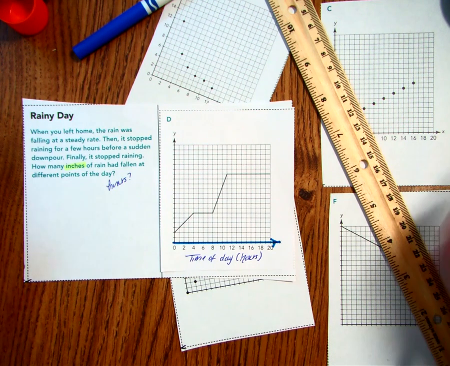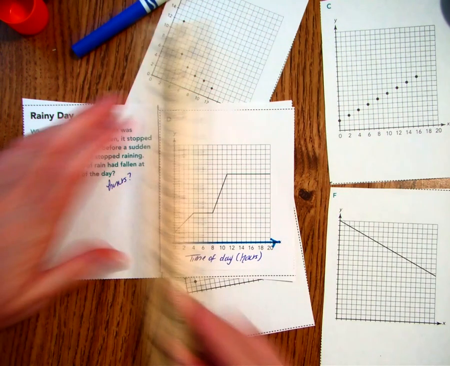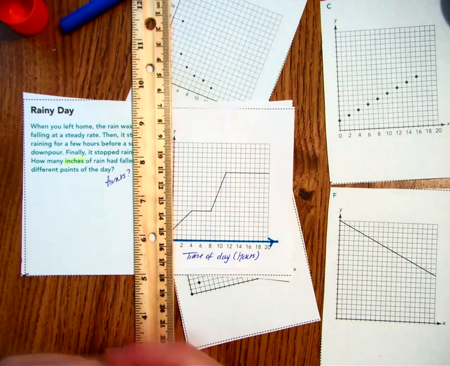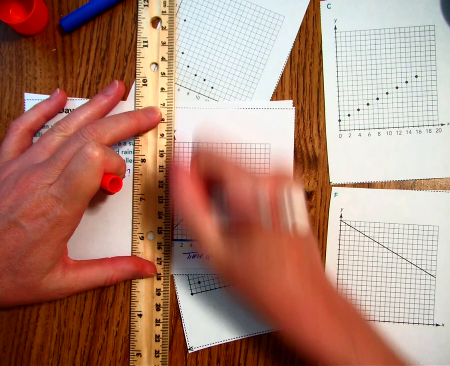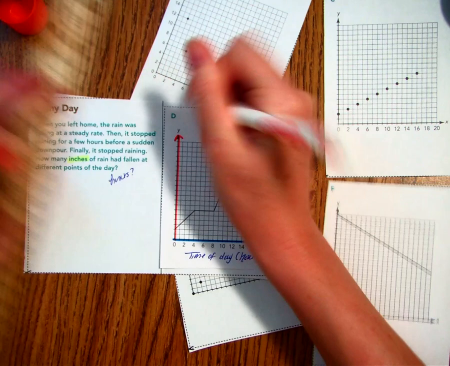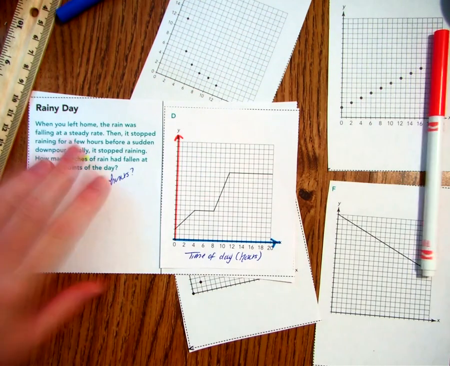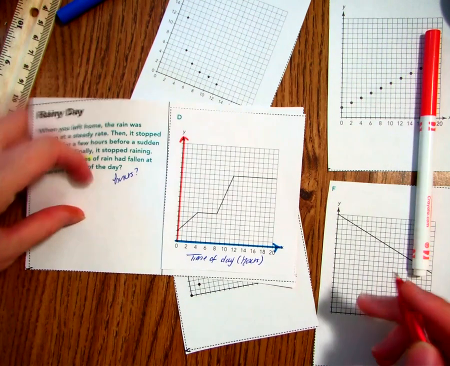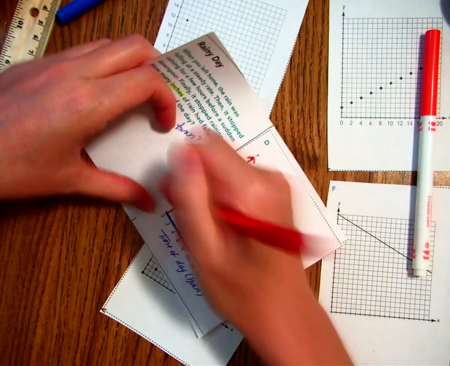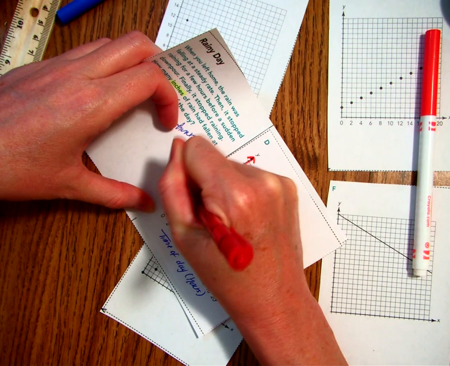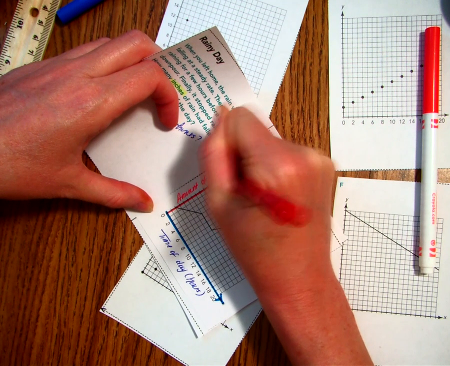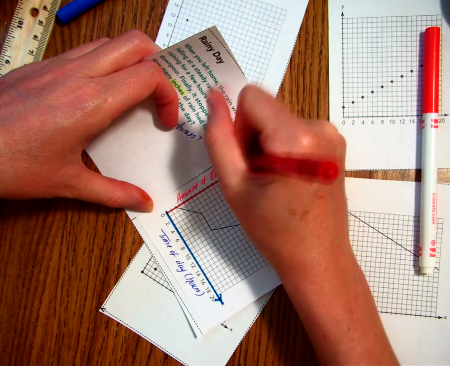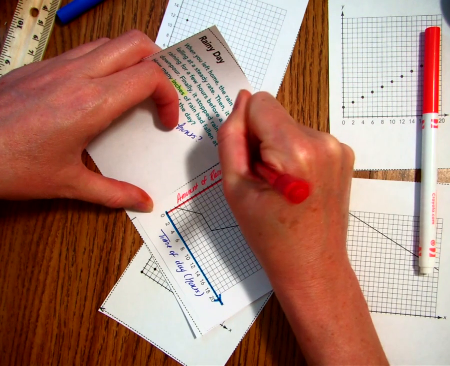The amount of rain fallen. Here's your y. It is dependent upon the time. Time is usually independent because you can't change it. So this is going to be the amount of rain. Rain is generally measured in inches, like on weather channels.